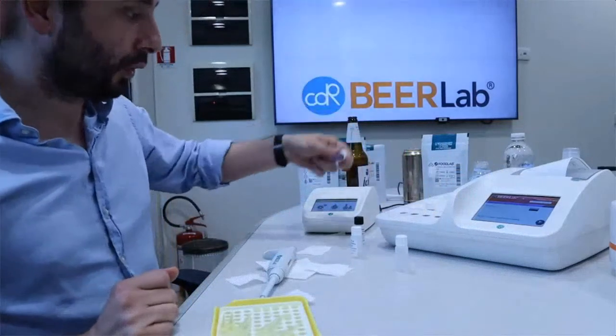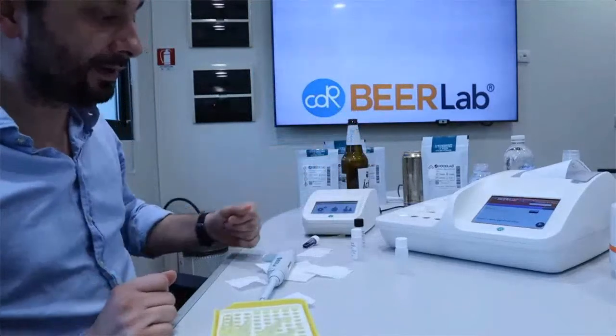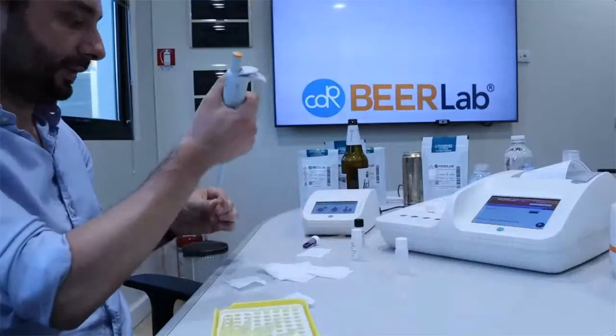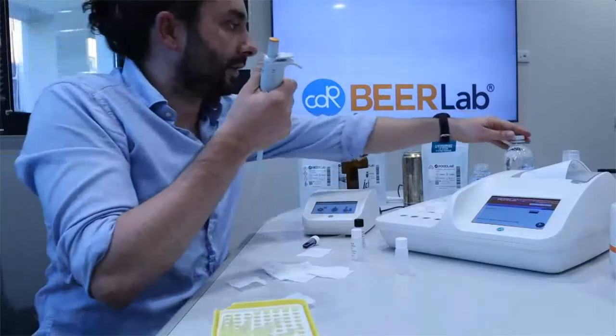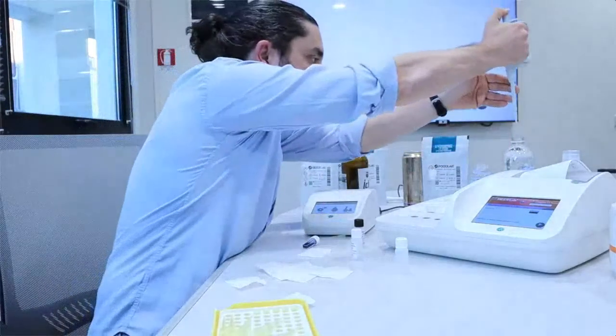Sample 2, because of course we have read 2 blanks, 2 cuvettes, so the analyzer is waiting for the second sample, and we are going to collect the second sample, this one.